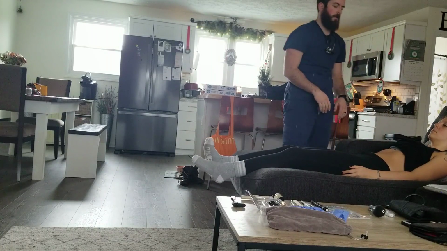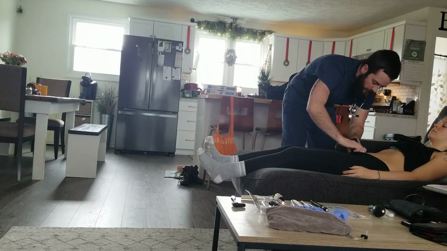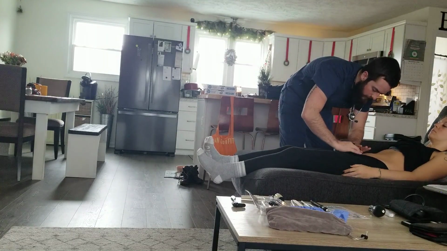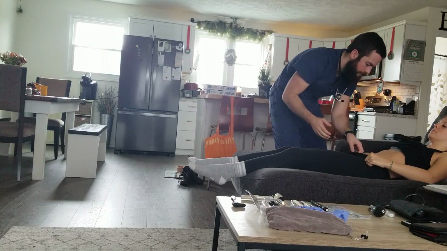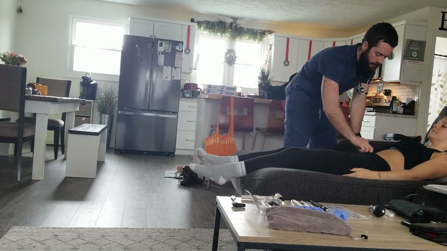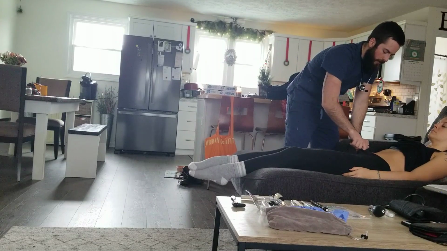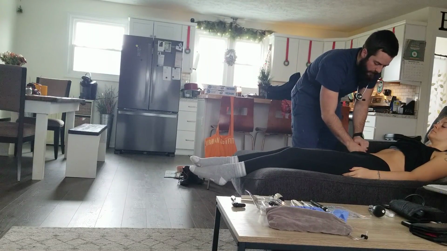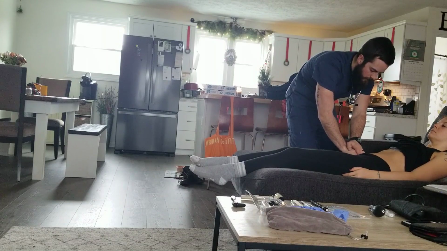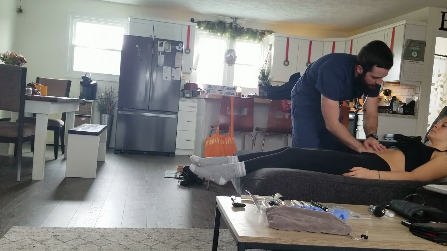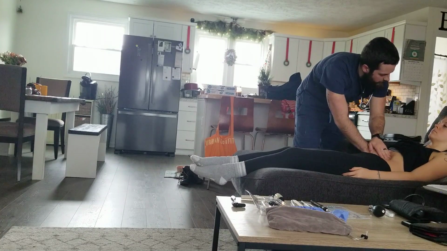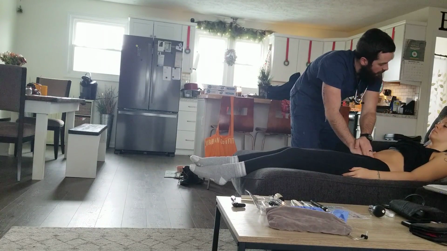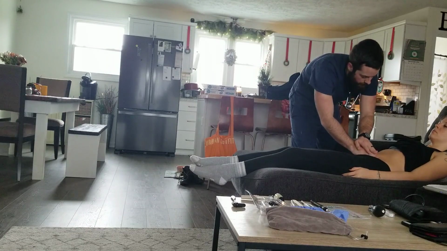All right, I'm going to percuss the urinary bladder. Sound is normal. I'm going to go ahead and palpate your abdomen. Let me know if there's any tenderness. No masses noted. No tenderness.